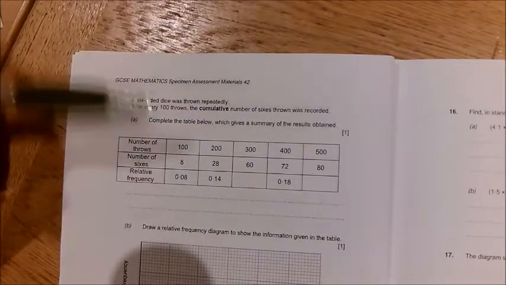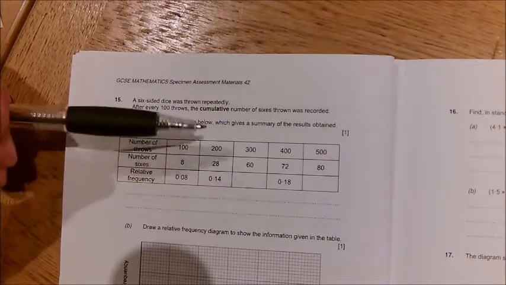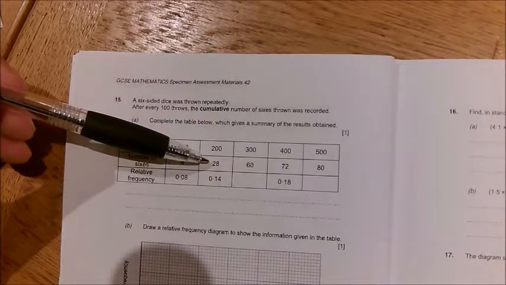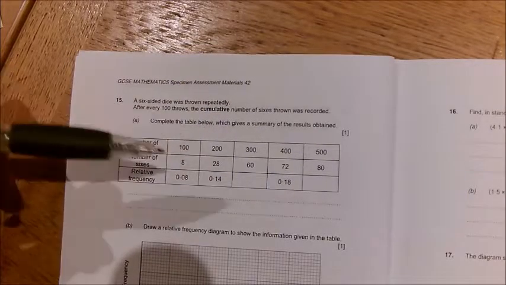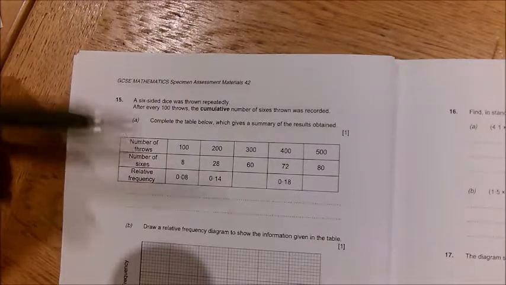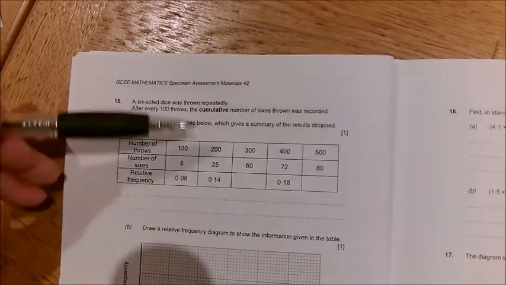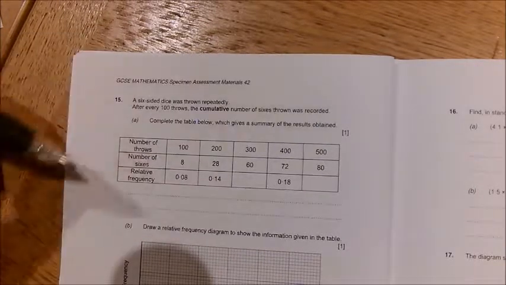Okay, so after 100 throws, a total of 8 6s were obtained. After 200 throws, a total of 28. So the second 100, they were 8 in the first 100, then 20 in the second 100. But out of 200 throws, you had 28. Okay, that's how you work them out. That's what they mean by cumulative, just a running total of how many 6s were obtained in total.